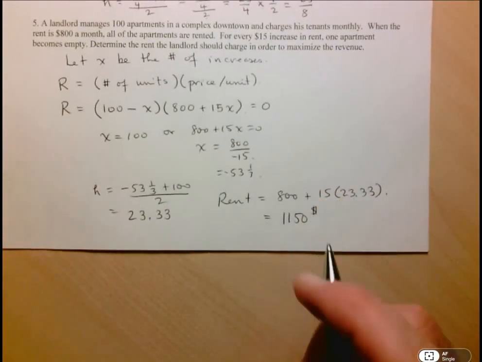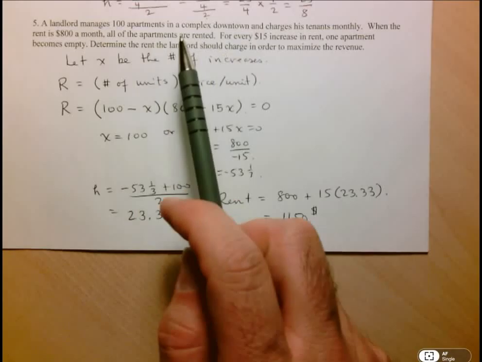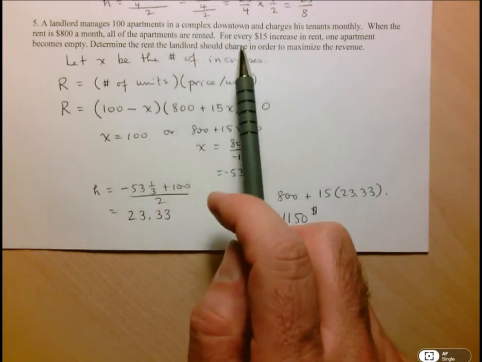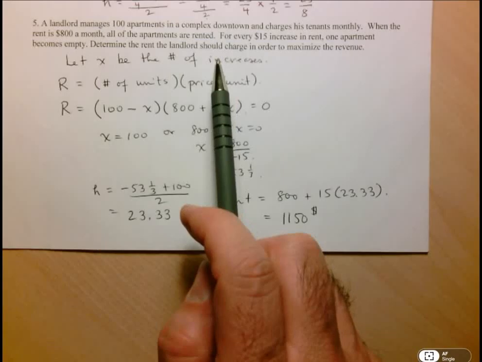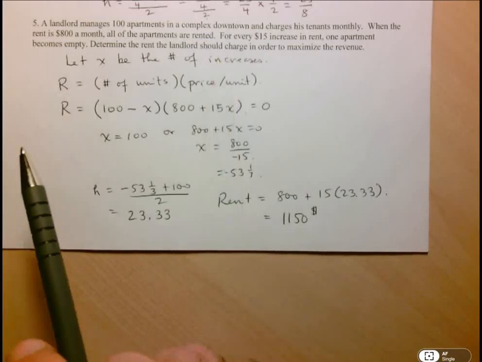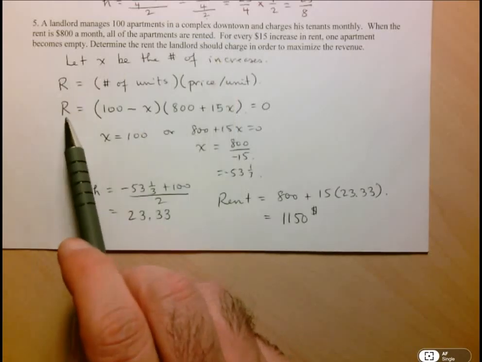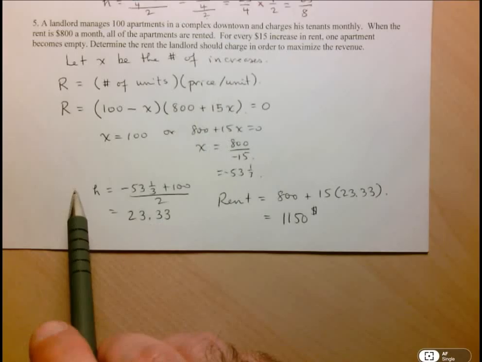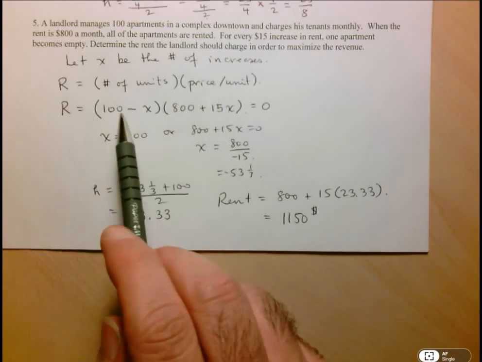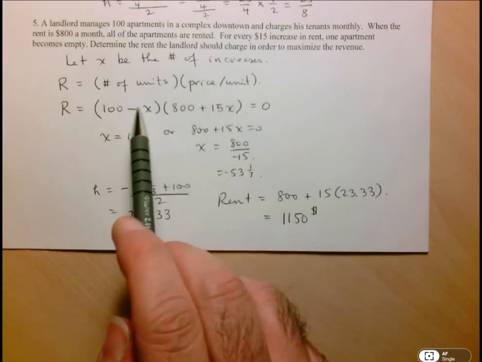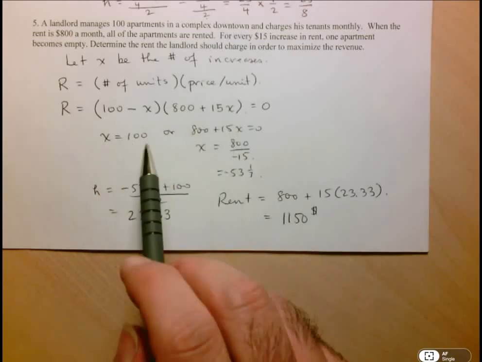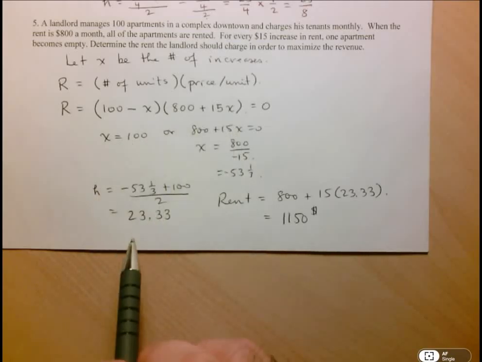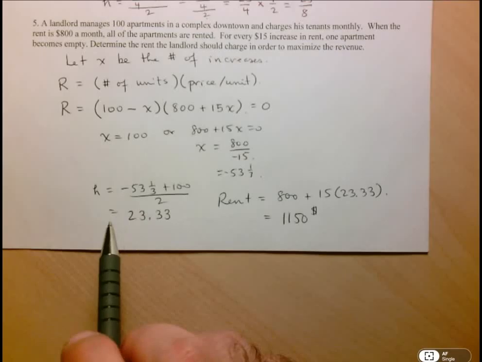to maximize the revenue. Just to recap, when it's one of these questions where we're increasing or decreasing by a fixed amount every time, let x be the number of changes, the number of increases or decreases. Write an equation for your revenue. And if the equation you write is already factored and you're looking for a maximum, it might be easier to just find the zeros and average them out. And then with that, you can answer the question that's being posed.